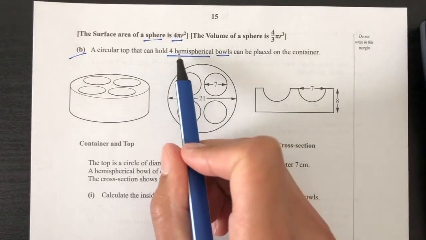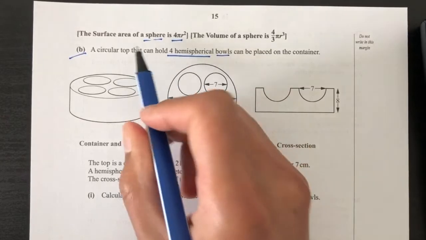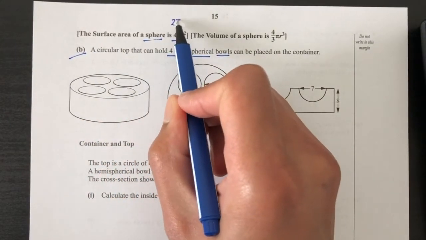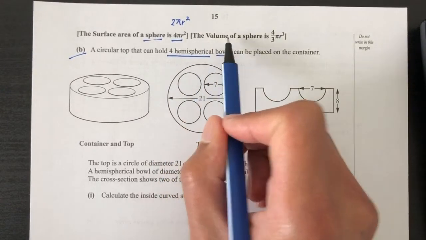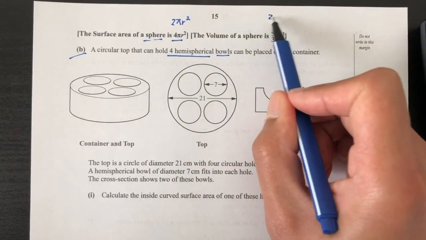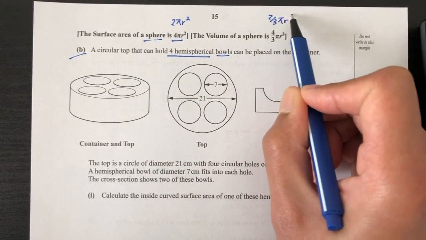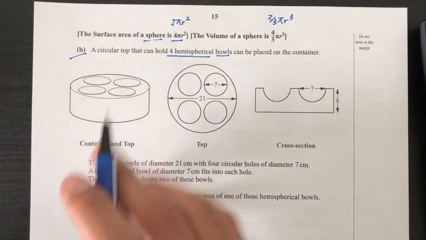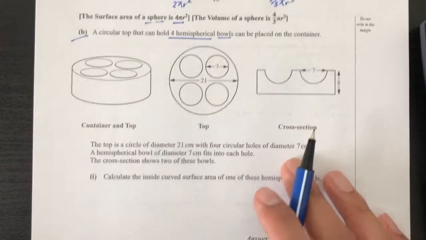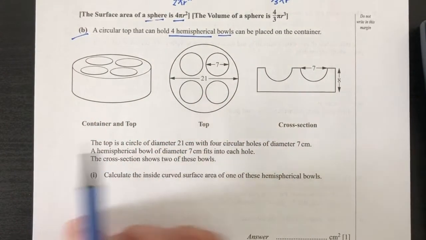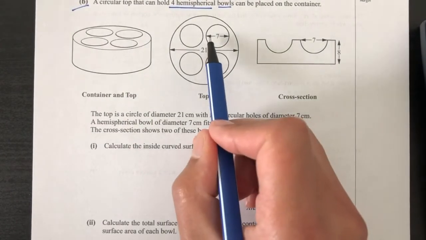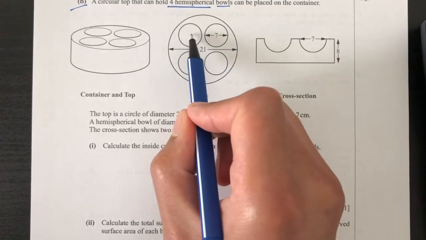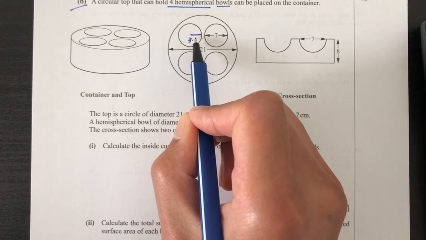Now, what is a hemisphere? A hemisphere is half a sphere. So the area of half a sphere will be 2 pi r squared, and the volume of half a sphere will be 2 over 3 pi r cubed. Right, so we have to change those formulas to the hemisphere formulas. Now we have this information given to us, and we know that the diameter of the sphere is 7, which means the radius is 3.5.